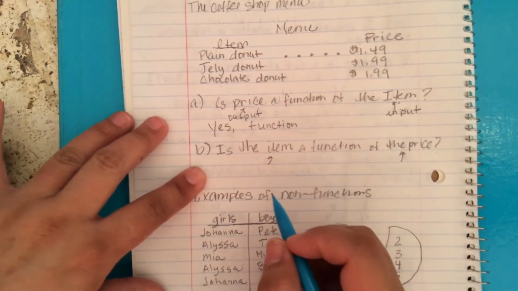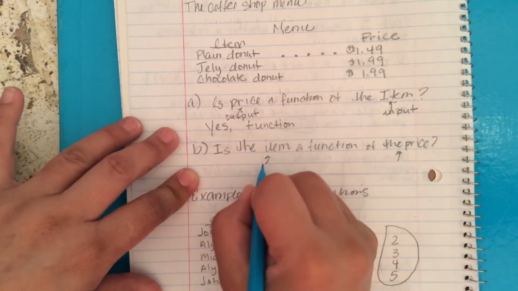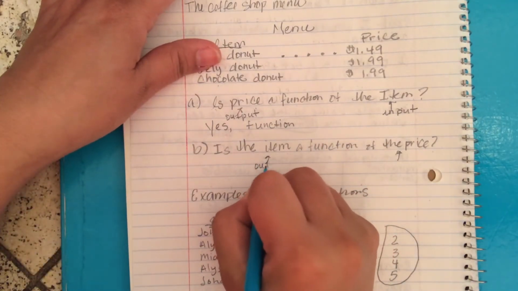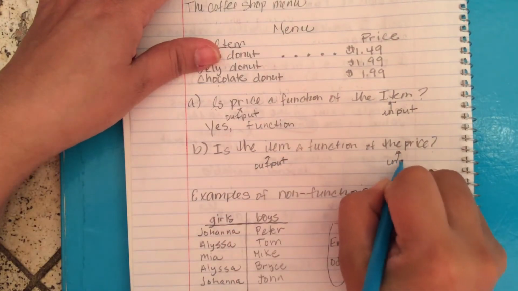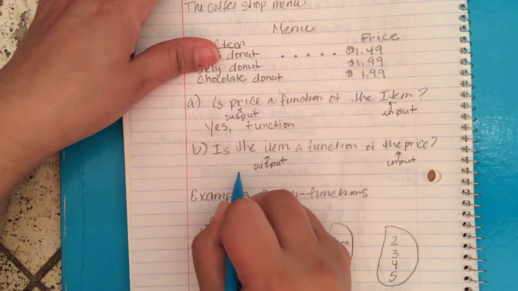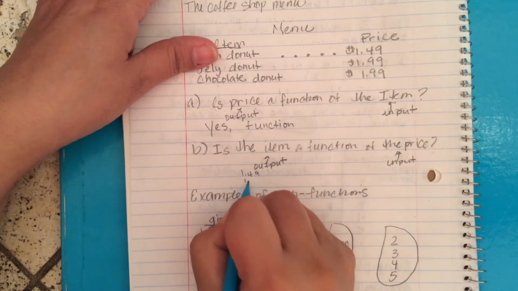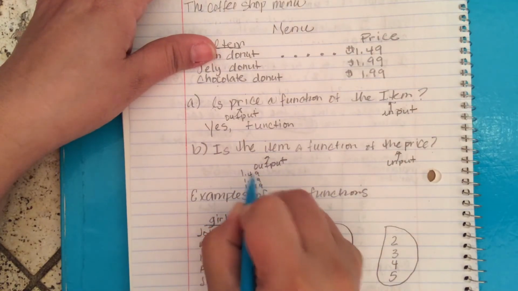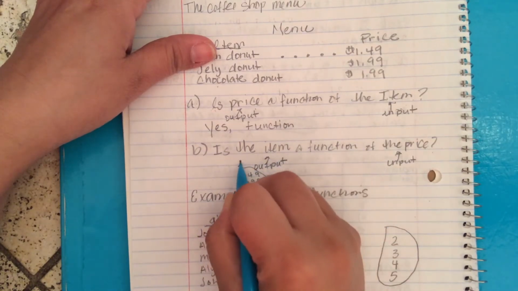Now look at part B. Is the item a function of the price? So the item is your output and the price is your input. So really you have $1.49, $1.99, and $1.99 for your inputs. Okay, so these are your inputs.